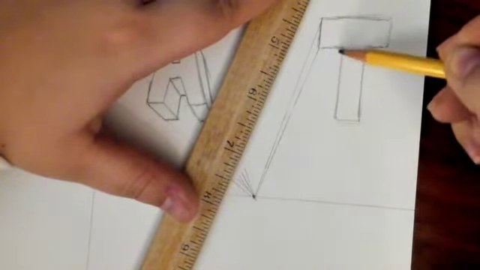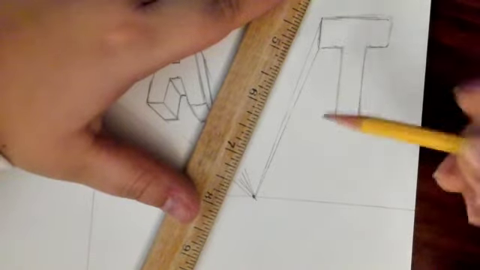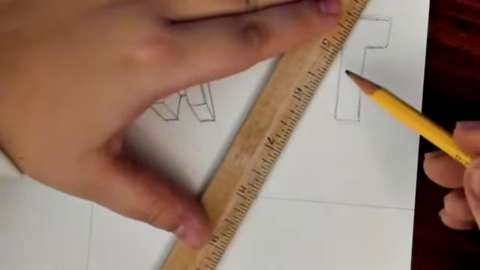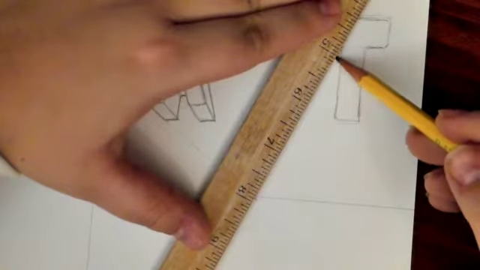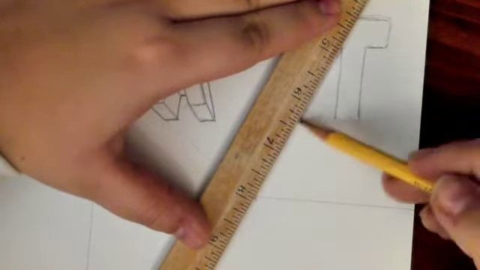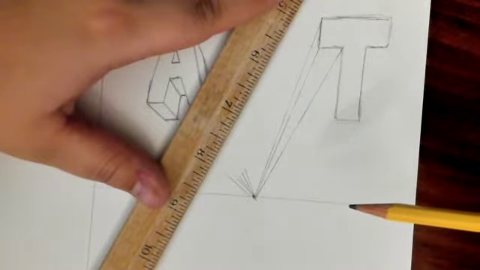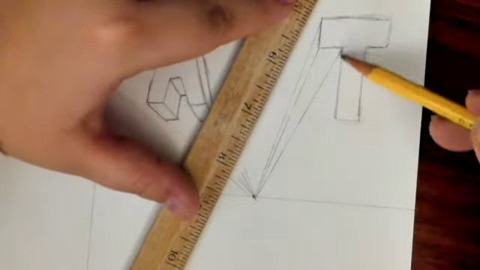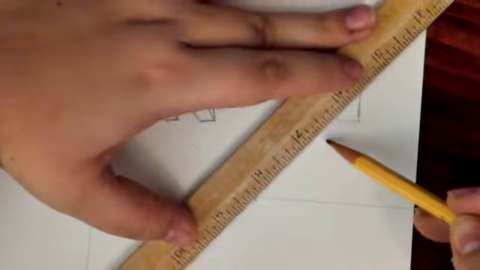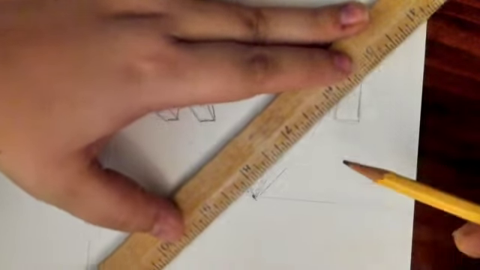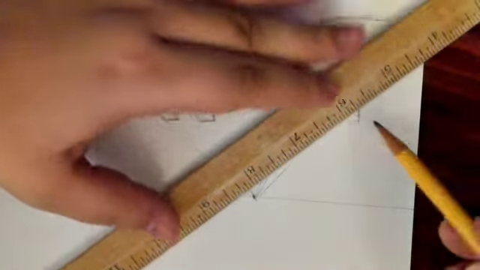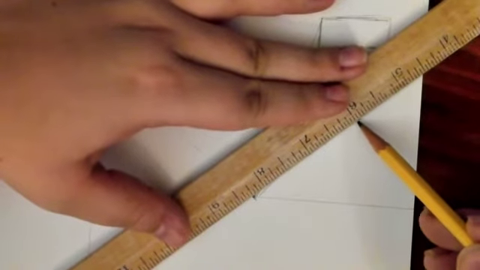It's still where two planes meet. So we're going to line it up with that little indent right there. Draw it down to the vanishing point. Move down to this one. Over to this one.